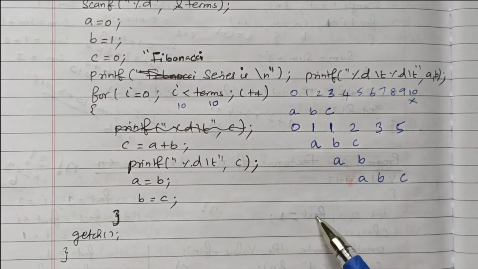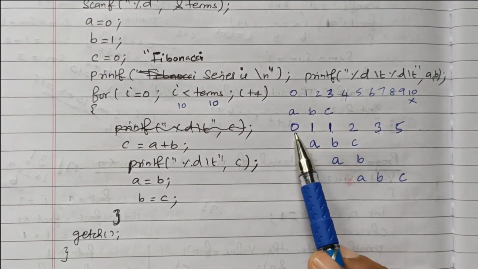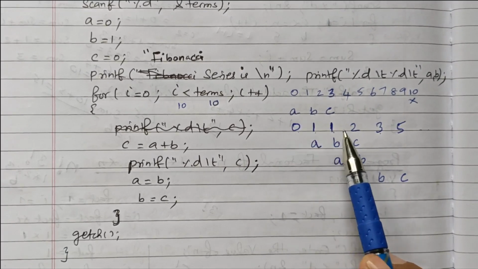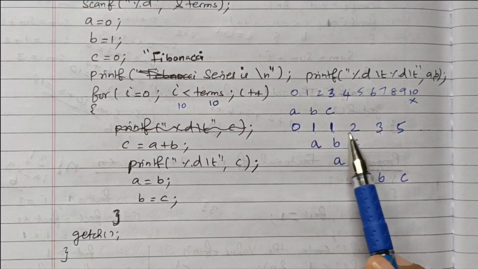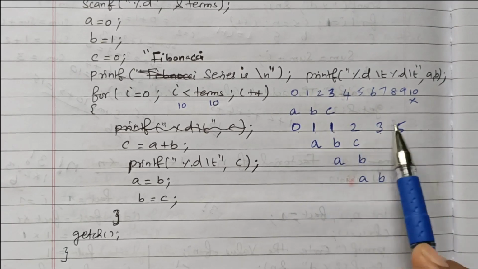So I think you are able to understand. The process is: we assign the first and second numbers. The first number is 0, the second number is 1. The third is nothing but the sum of the previous two. The fourth is nothing but the sum of the previous two. Like that it will go. That is the Fibonacci series.